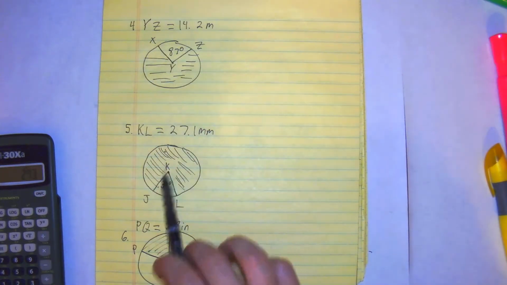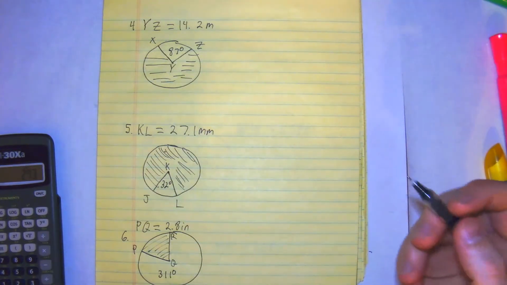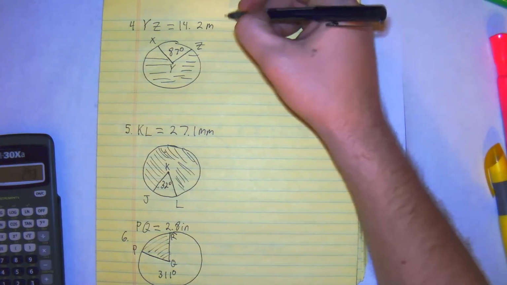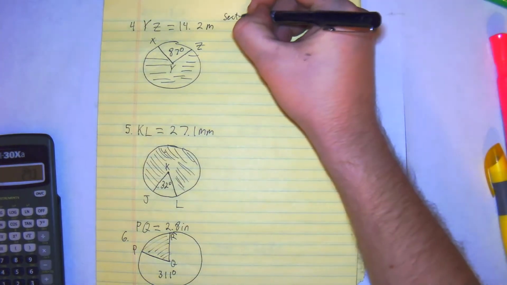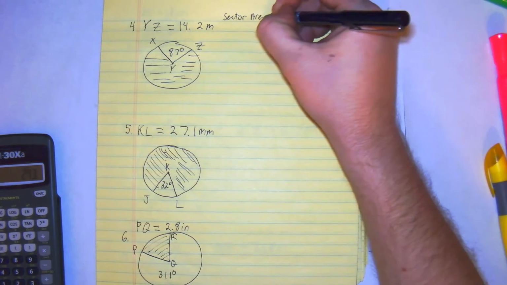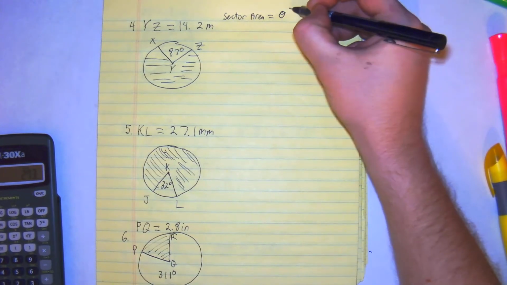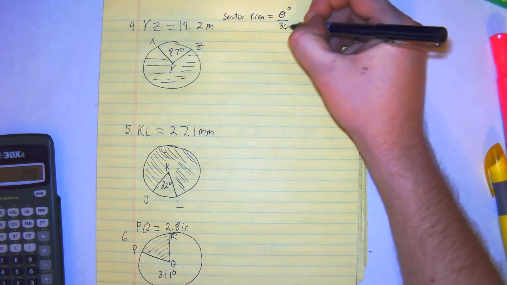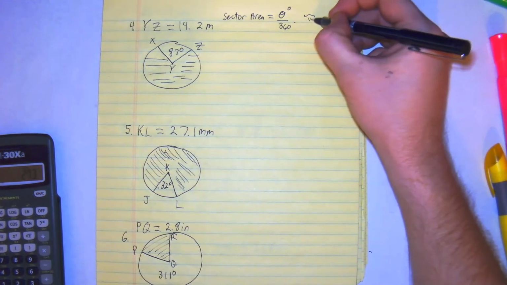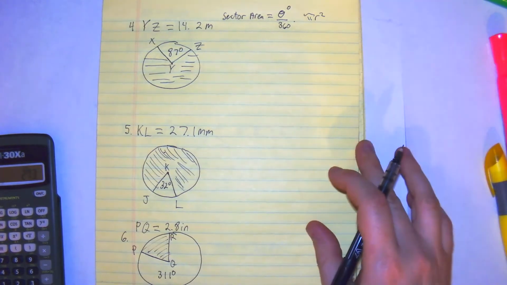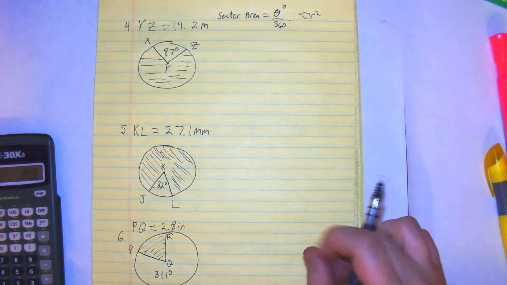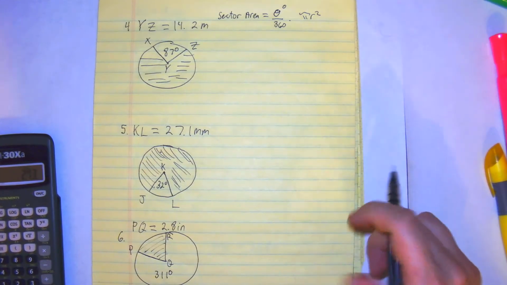For numbers 4, 5, and 6, we want to find the sector area. Sector area is equal to the degrees divided by 360 times pi r squared. So that's what we're going to be doing based off this formula.